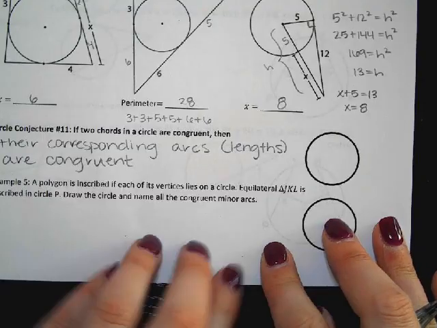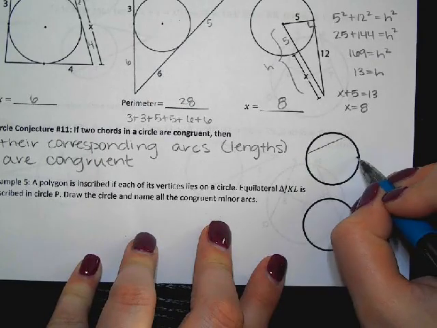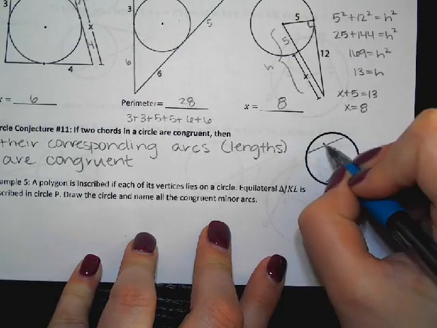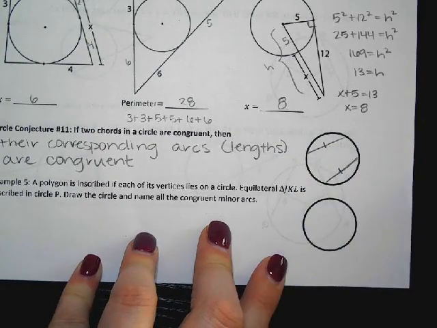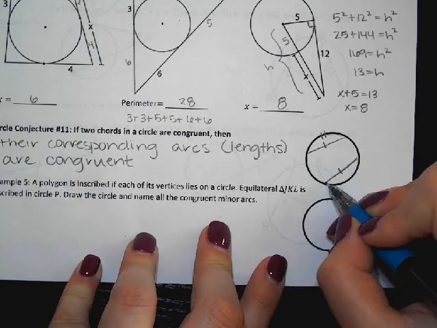All right, so a chord, here's one chord, here's another chord. Let's pretend that those really are equal lengths. So if I say this is congruent to this, then the length of this arc is the same as the length of this arc.